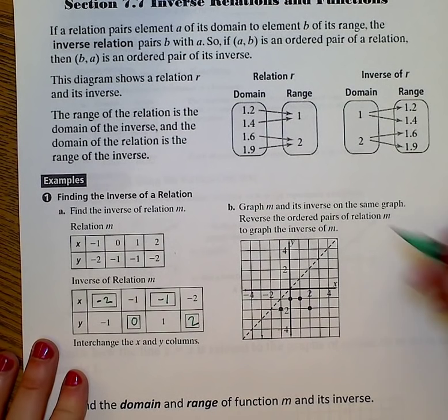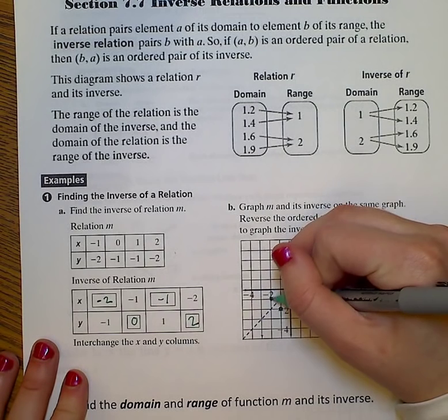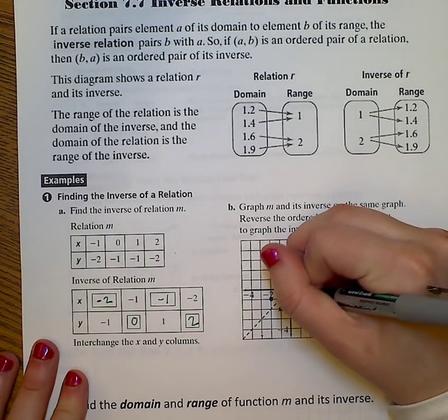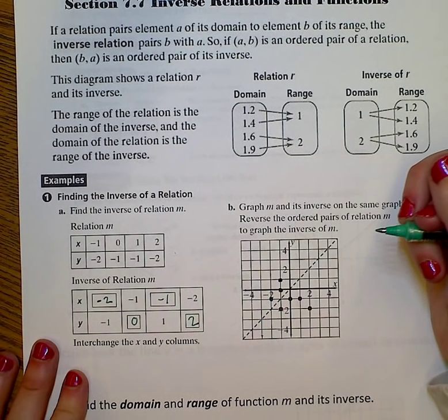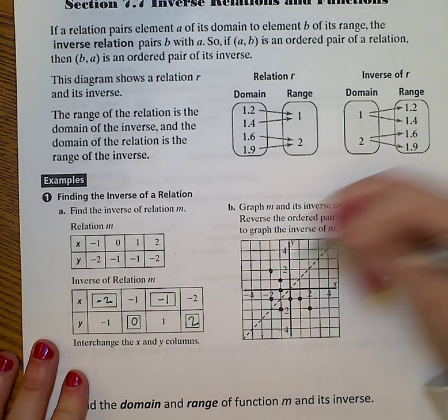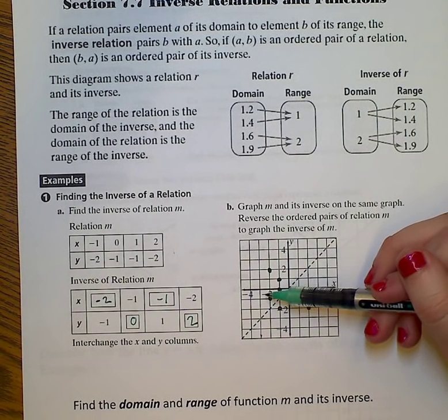So whenever we go to graph this, we have a point now at -2, -1, -1, 0, -1, 1, and -2, 2. So here's our graph of the inverse of M.